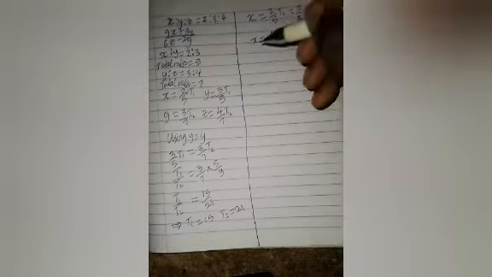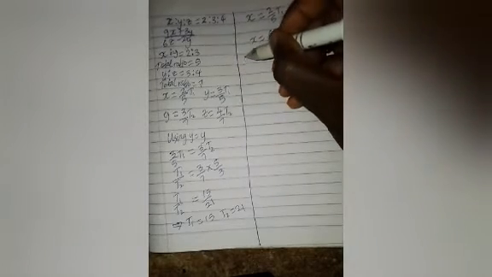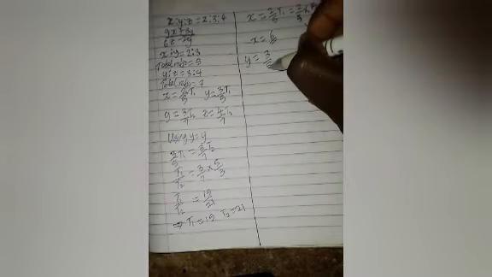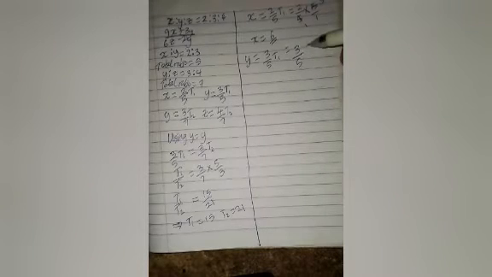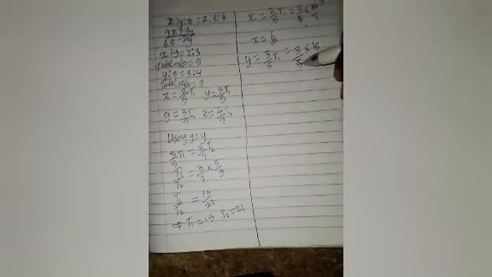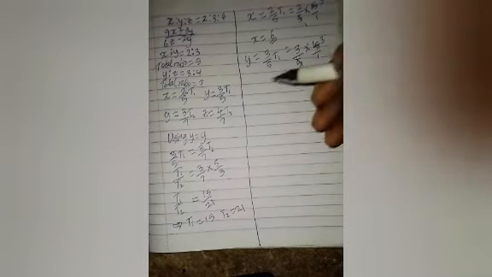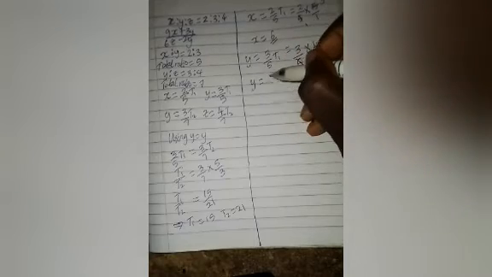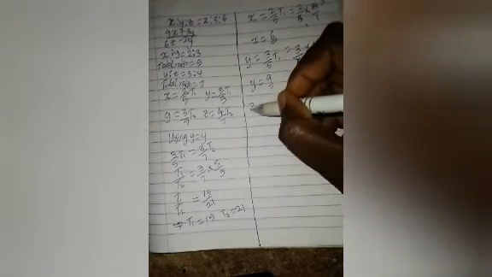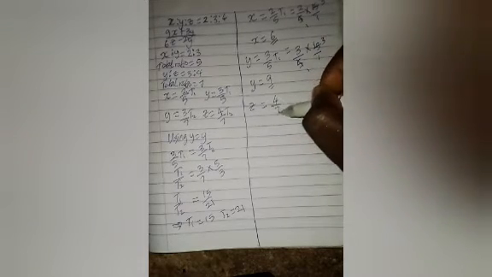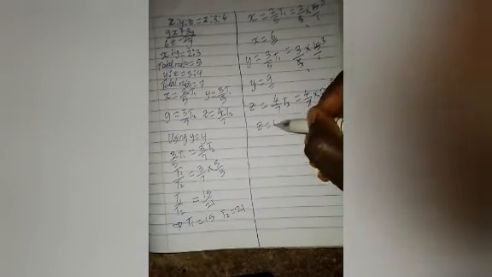We found x. Then y is equal to 3 over 5 t1, which is equal to 3 over 5 times 15 over 1. 5 here 1, 5 here 3. 3 times 3, 9. So y is equal to 9. Then z is equal to 4 over 7 t2, which is equal to 4 over 7 times 21 over 1. 7 here 1, 7 here 3. 4 times 3, 12. So z is equal to 12.